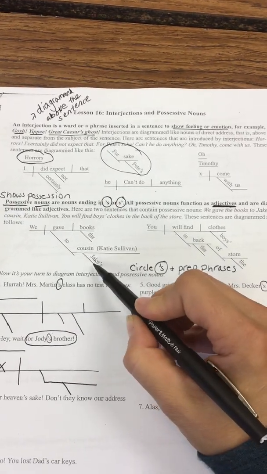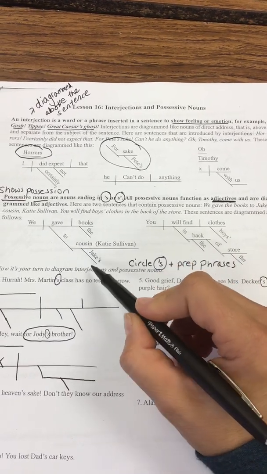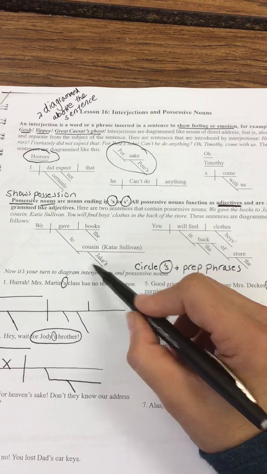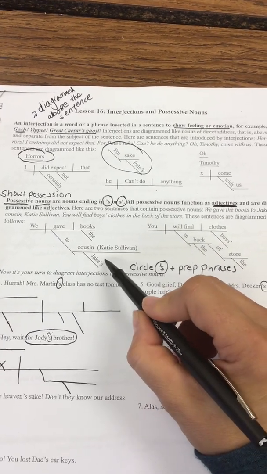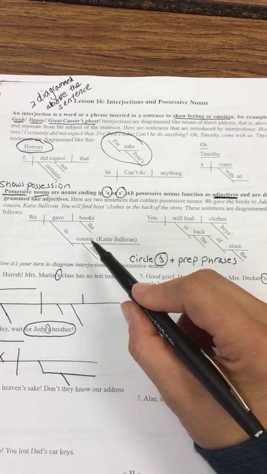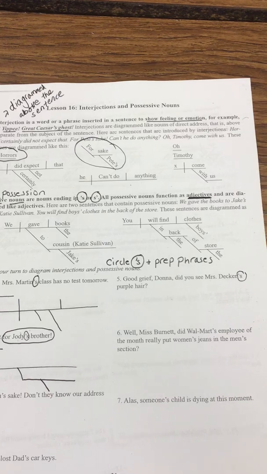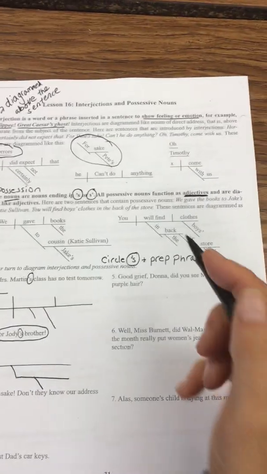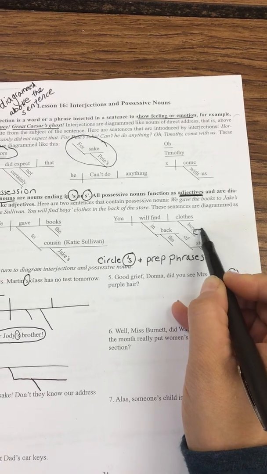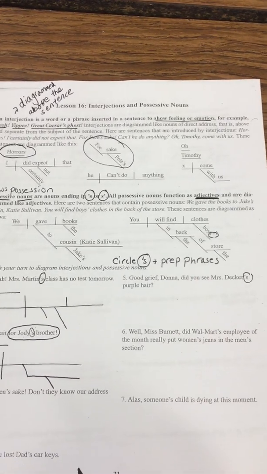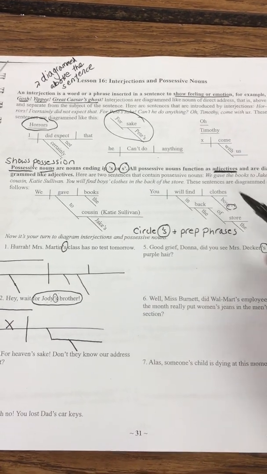Okay, so here in the sentence we have Jake's cousin, Katie Sullivan, are appositives, but Jake's is describing cousin. Okay? So anytime you see the apostrophe S, most often it's possessive. It will go underneath the noun it's in front of. Okay? Here we have the boys' clothes. So we have boys, we have that apostrophe S, and it goes underneath clothes. Describing clothes. Whose clothes? The boys' clothes.